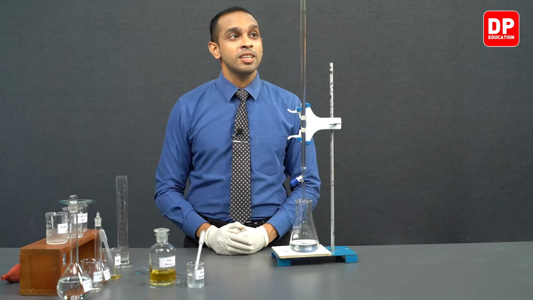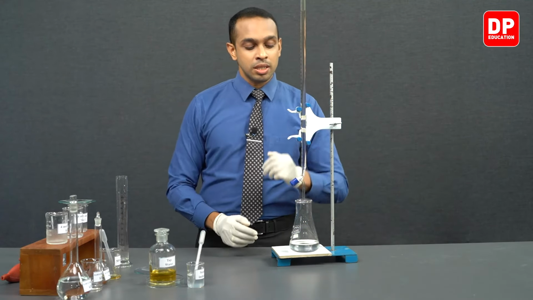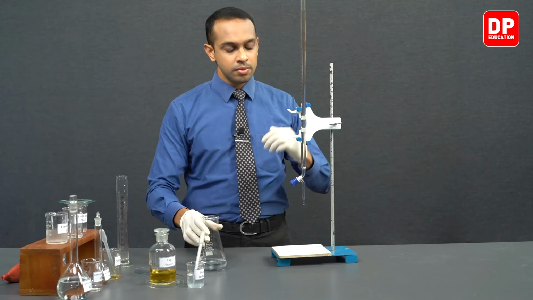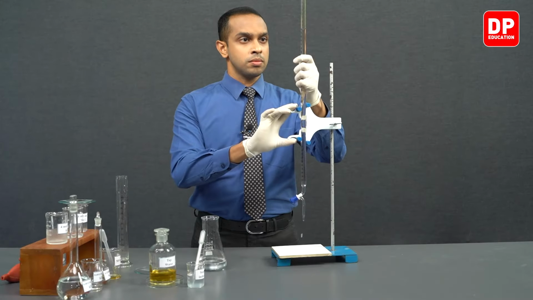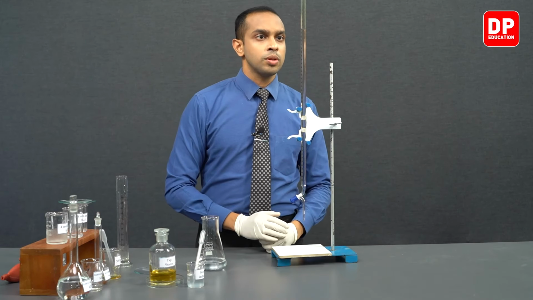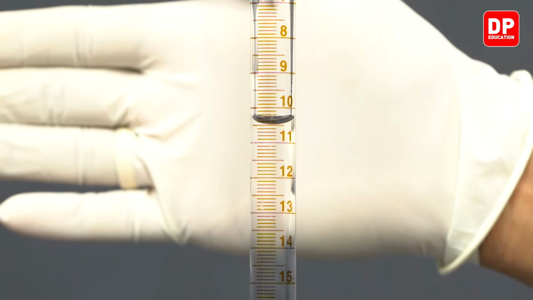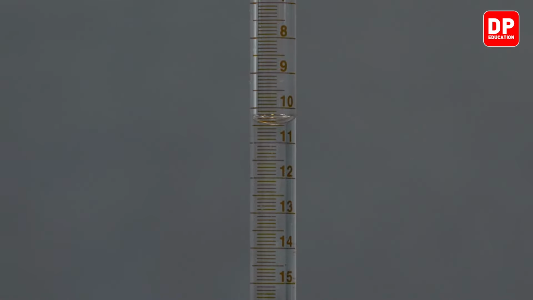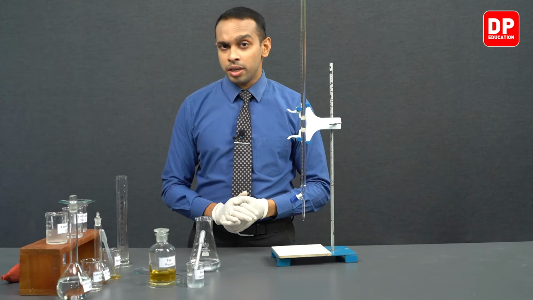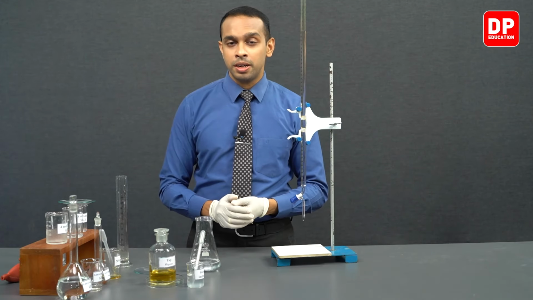Now it is time for us to take a look at the burette reading. So again, the burette reading is above our eye level. So now the burette reading can be read easily. The burette reading is 10.5. So the initial burette reading was 5.2 and the final burette reading is 10.5.